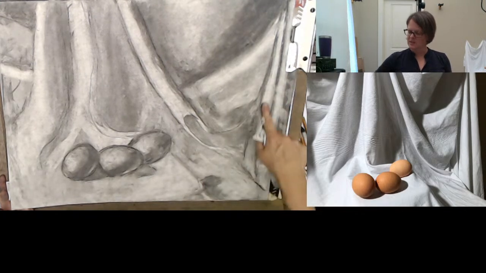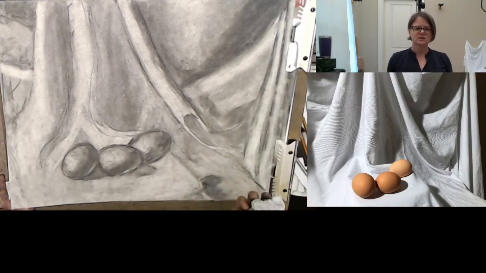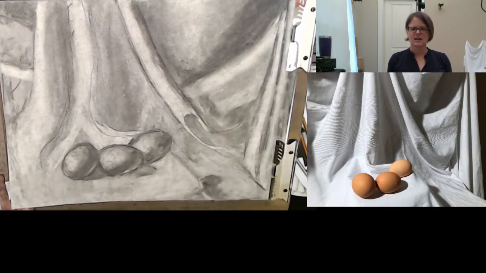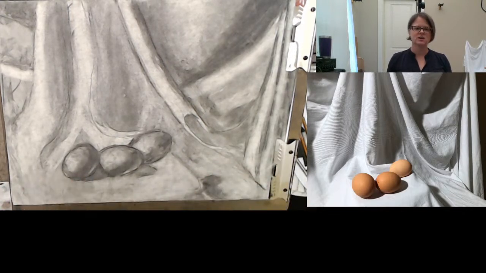This is, as you can tell by all these smudges, just vine charcoal, and what I do at the beginning is I just try to rough in the value. After I get that line drawing that I like, I try to rough in the value using vine charcoal just so it can start to come to life.